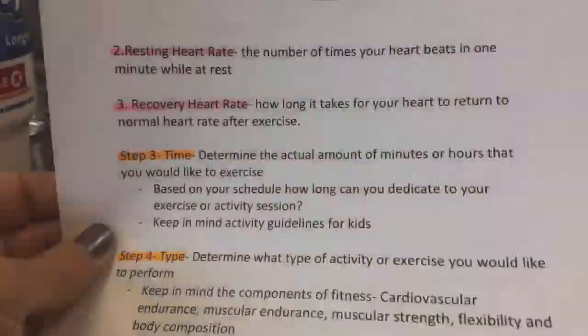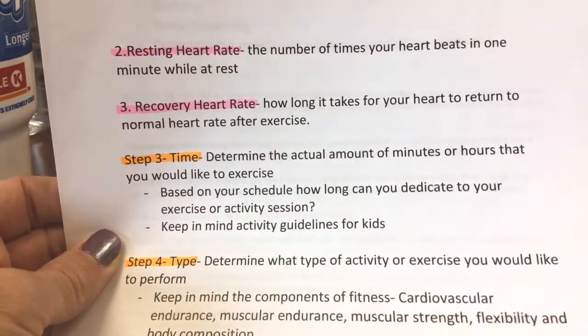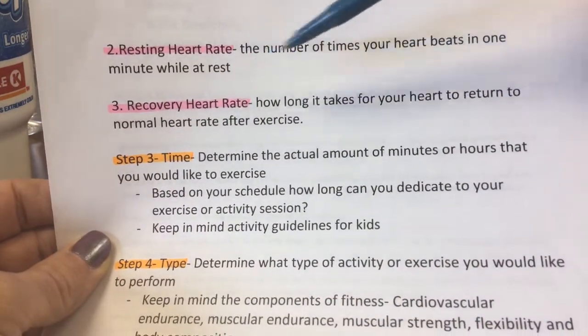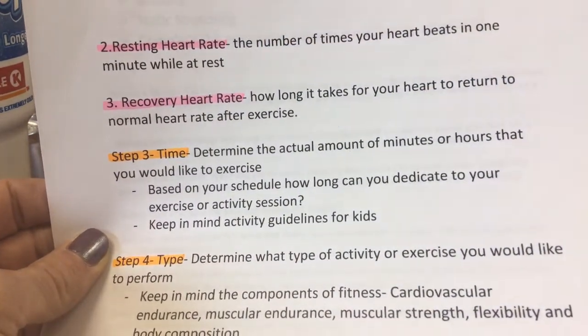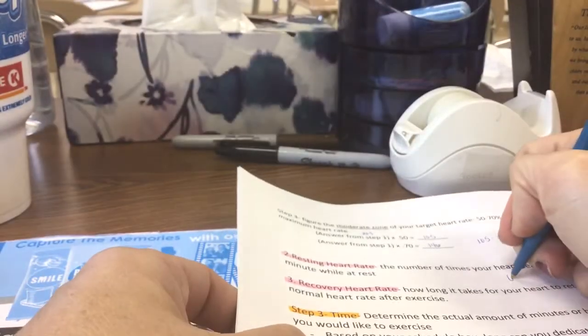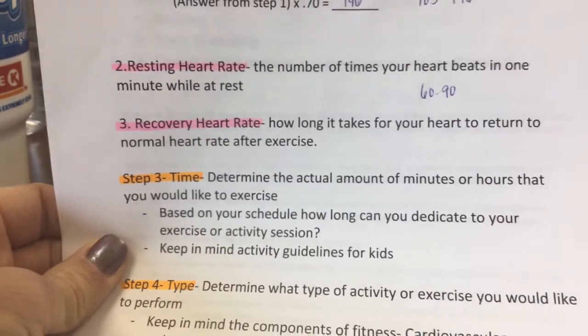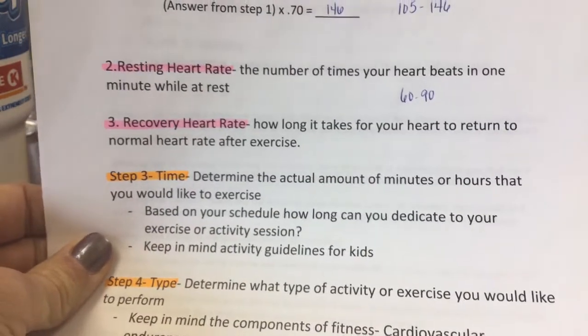If you push with 2 fingers, not your thumb, 2 fingers, you'll be able to count your heartbeats. So it's the number of times your heart beats in 1 minute while at rest, okay? Average is somewhere between 60 and 90. The lower your heart rate, the stronger your heart is, okay?